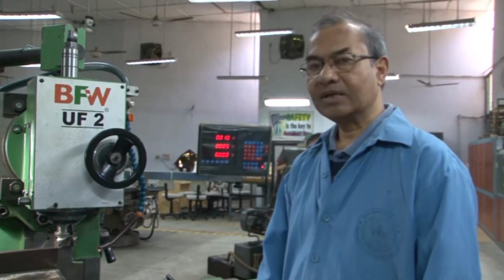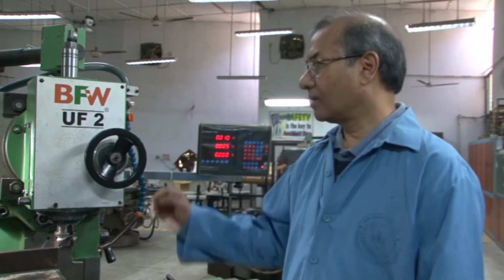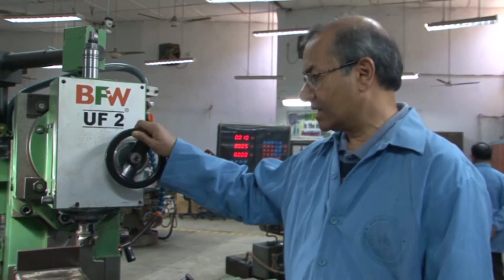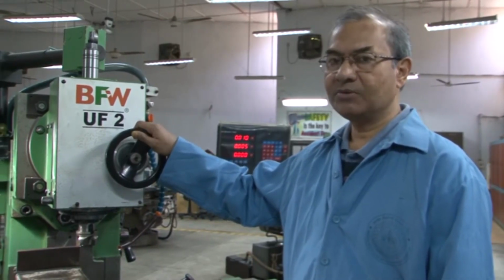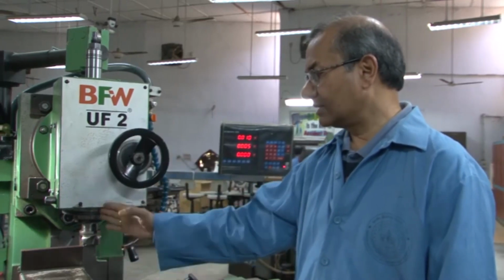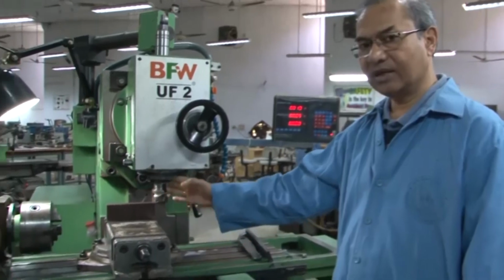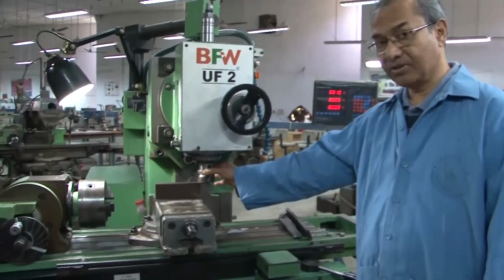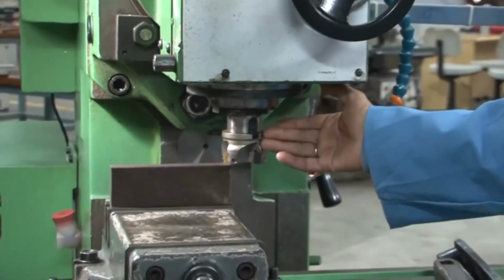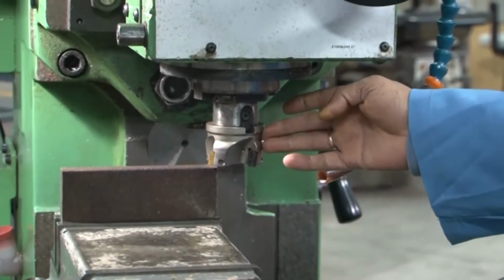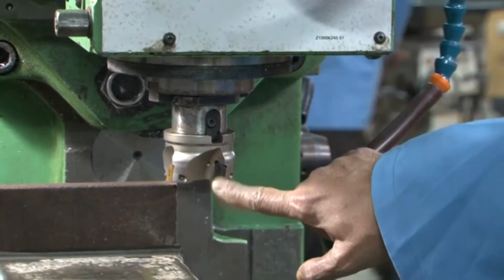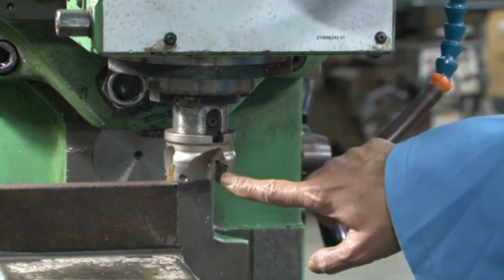Now, we are going to demonstrate the operation on a vertical milling machine, and as I told you already, the difference between vertical and the horizontal milling machine is that the axis of the spindle is vertical in case of the vertical milling machine. So, here is the milling cutter, and this kind of a milling cutter I have demonstrated earlier, that these are the inserts, okay, and these inserts are very expensive.